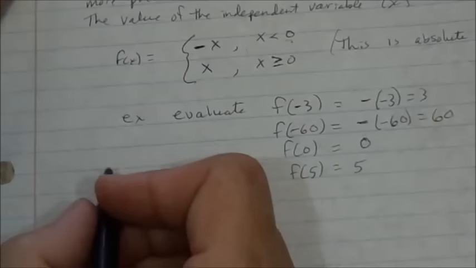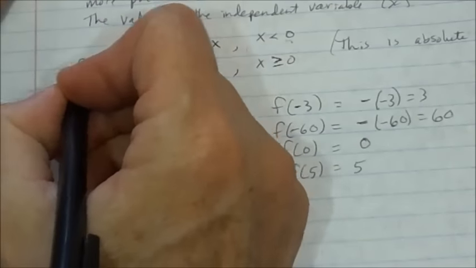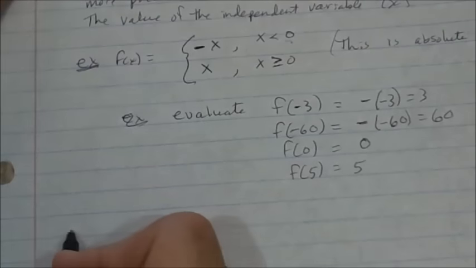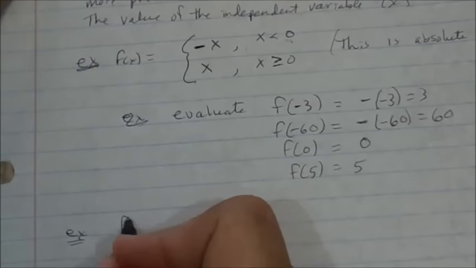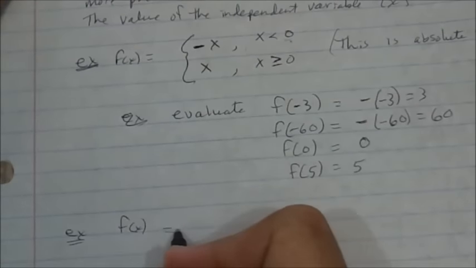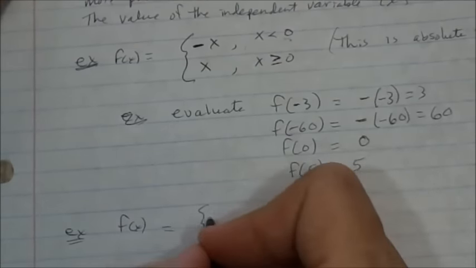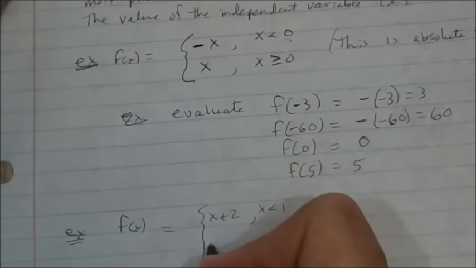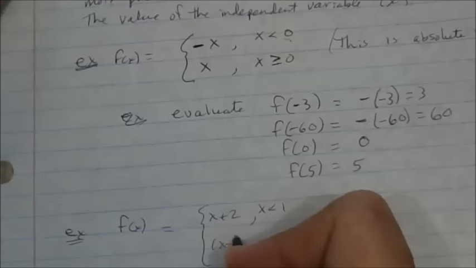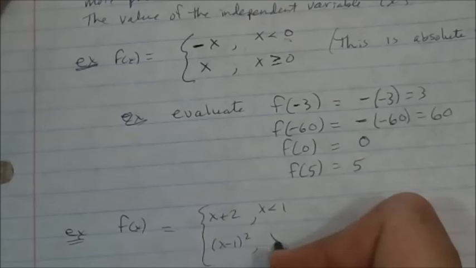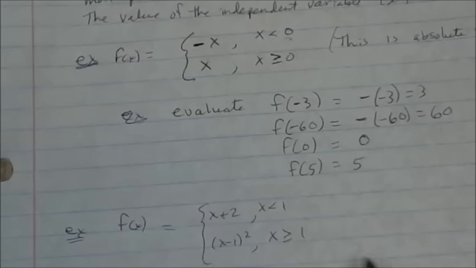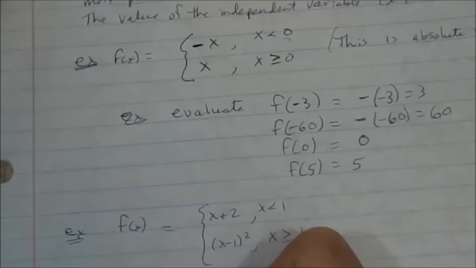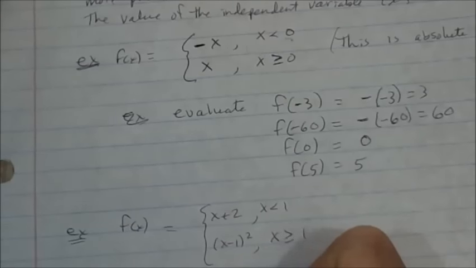So here's another example. I should have put this as your big example. And let's say your second example, let's do another random piecewise function with two pieces. Let's say x plus 2, and that's only when x is less than 1. And let's say (x minus 1) squared, and that happens when x is greater than or equal to 1. So we have a breaking point here of x is equal to 1. So whenever x is less than 1, let's evaluate a few things.